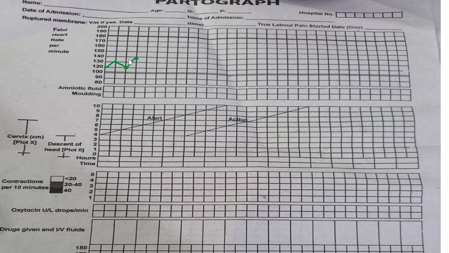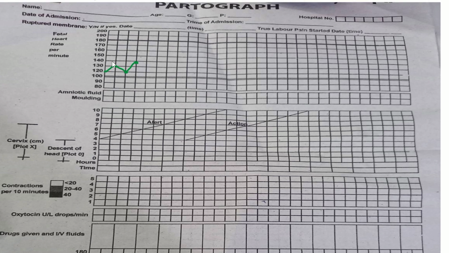I forgot to explain something which I had to do before: when do we actually start to plot on the partograph? We start at the active phase in the first stage of labor. We all know the stages of labor: first, second, third, and fourth. In the first stage there is a passive phase and an active phase. The passive phase lasts from the onset of labor pains to 4 centimeter dilation of the cervix, whereas the active phase starts from 4 centimeters up to 10 centimeter dilatation of the cervix.